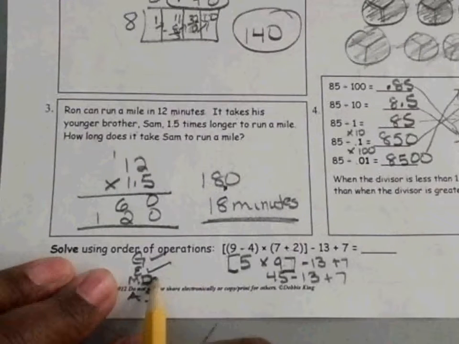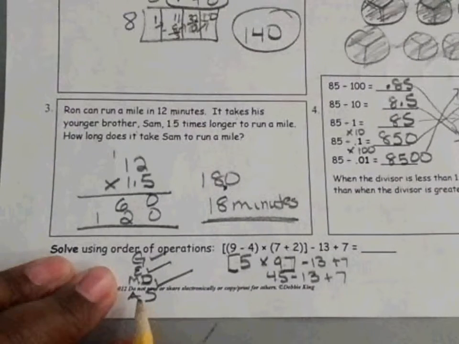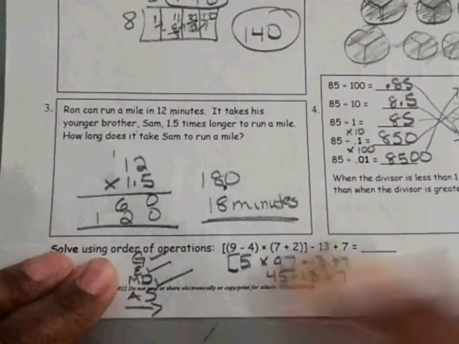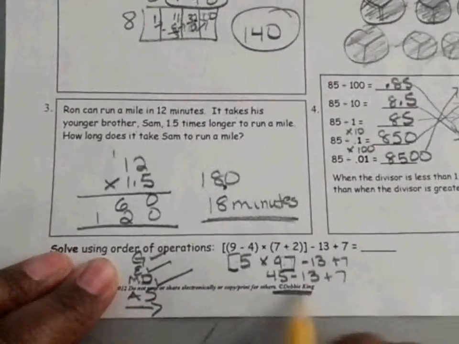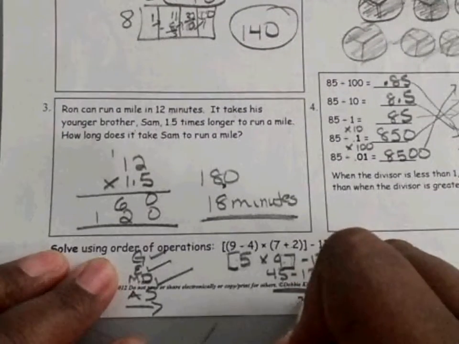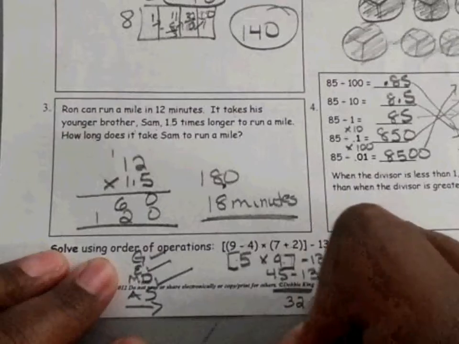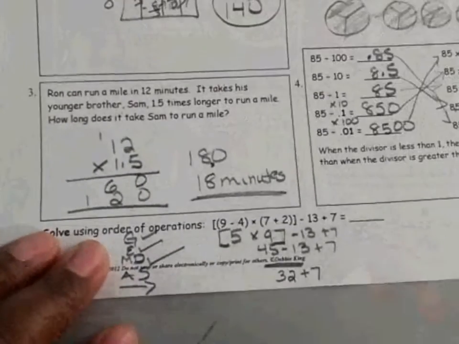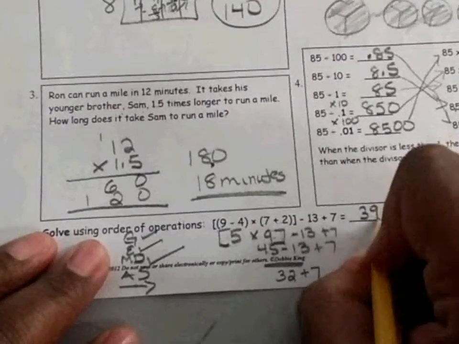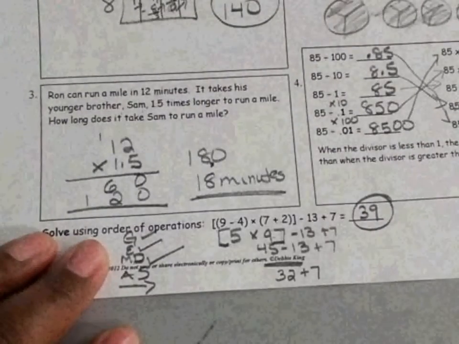Yes. Nope. What do I have? Addition and subtraction. And remember, I solve these left to right, so whichever comes first. So 45 minus 13 comes first, and that gives me 32 plus 7. Okay, and now all I have left over gives me 39. So 39 is my final answer.